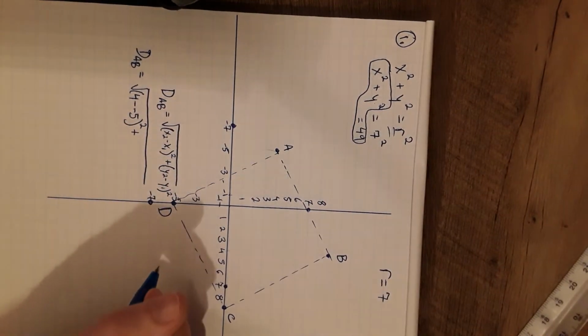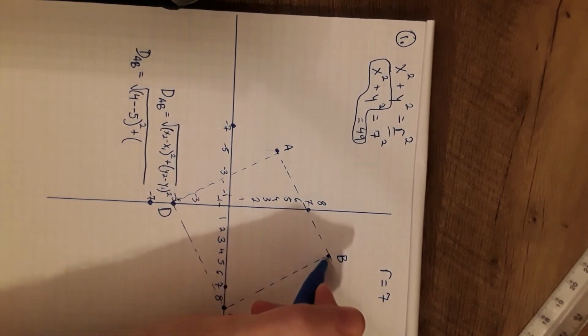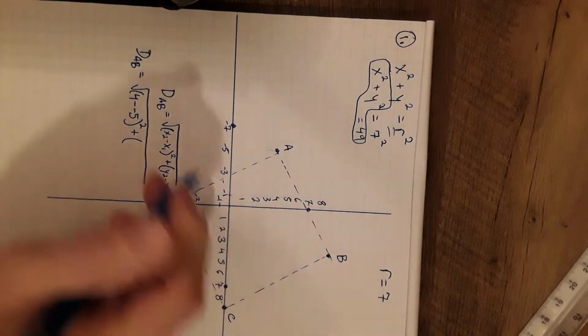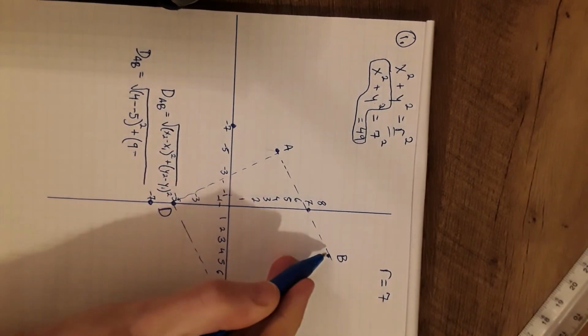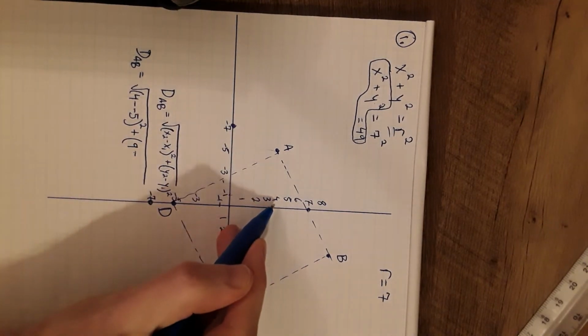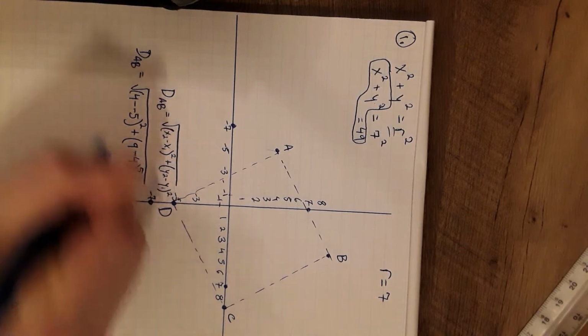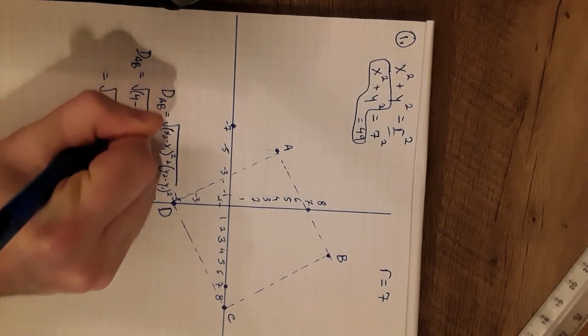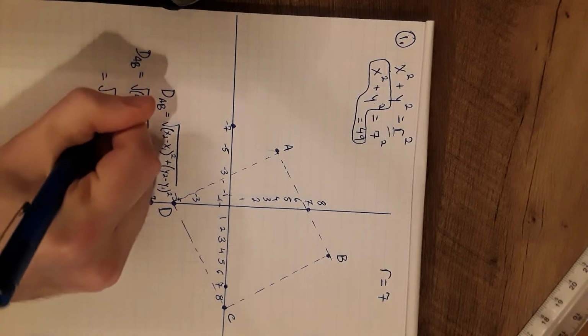Plus the y value for b, which is 9, minus the y value for a, which is 4. So you end up getting the square root of 4 minus -5.